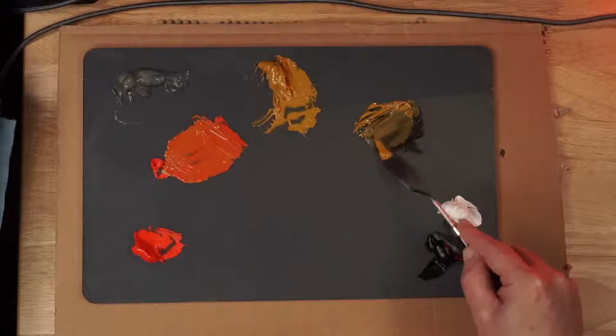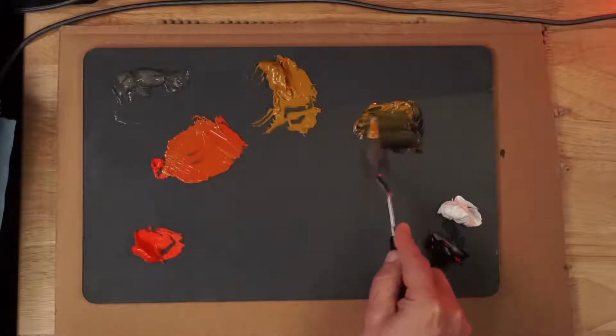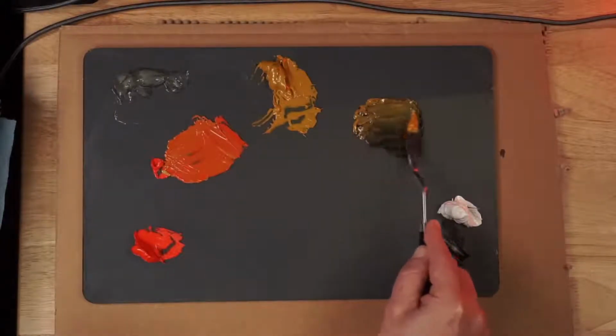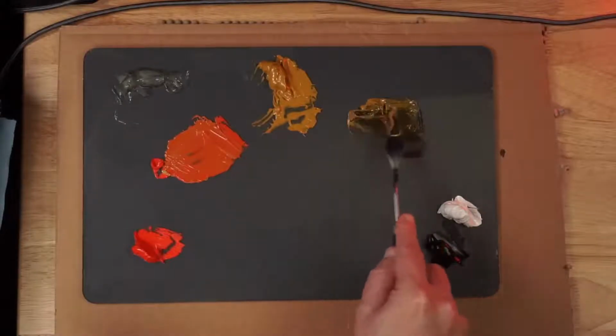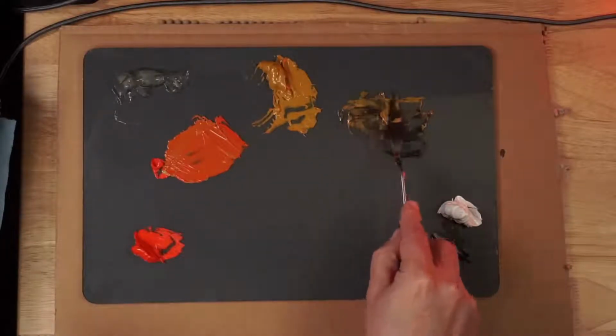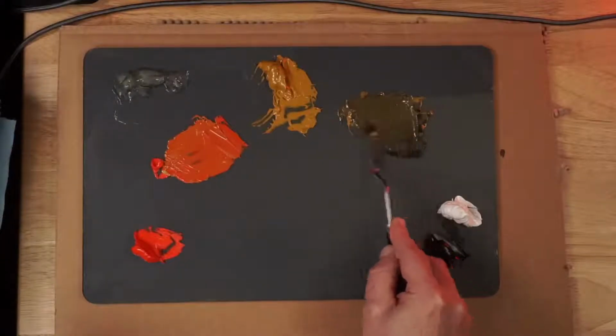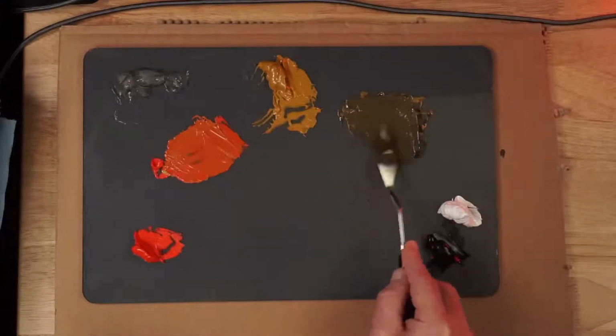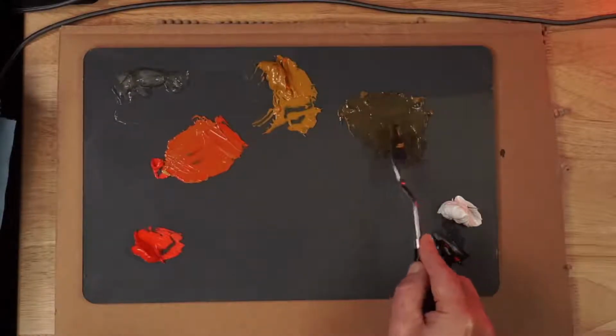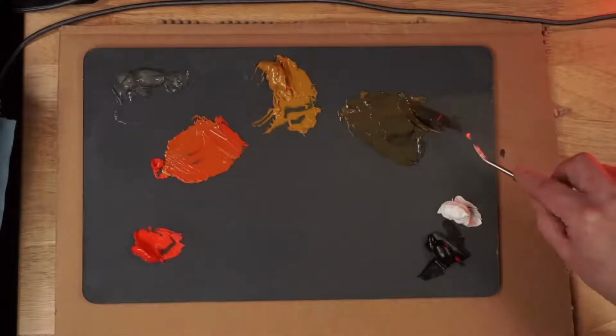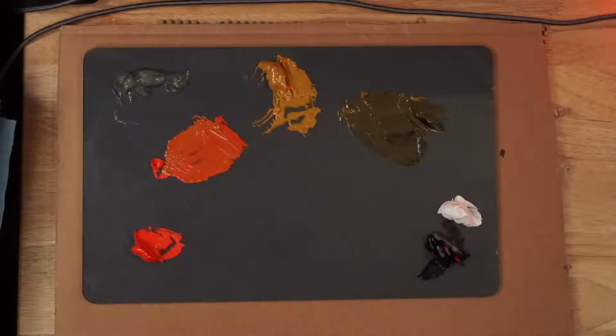Now we can adjust the values of these. But for right now, let's just get a general tone up here. And then what's left?